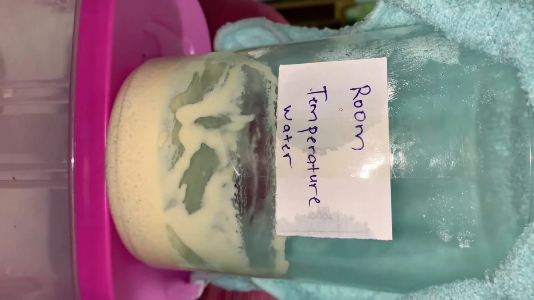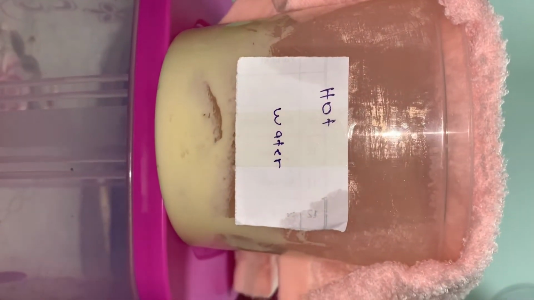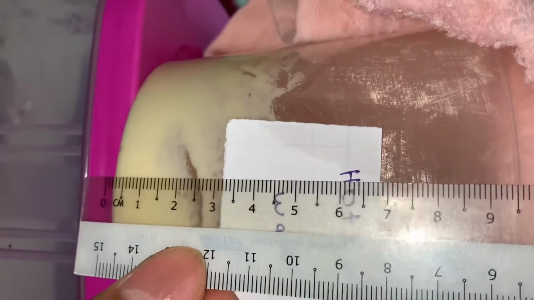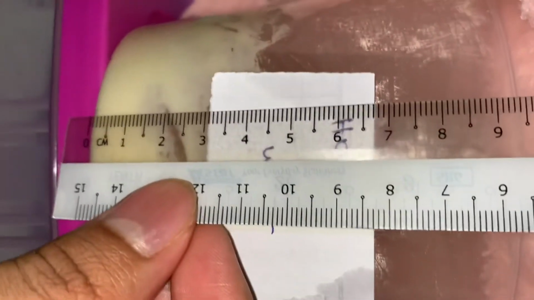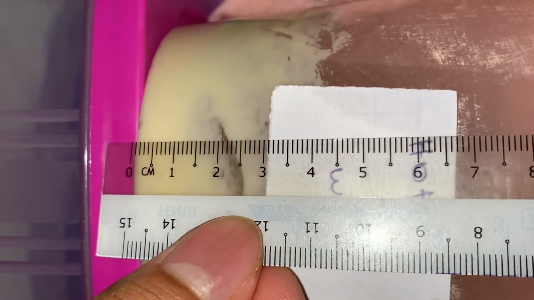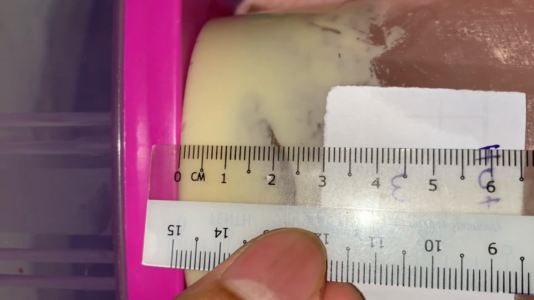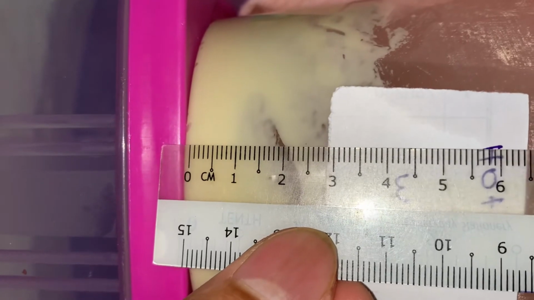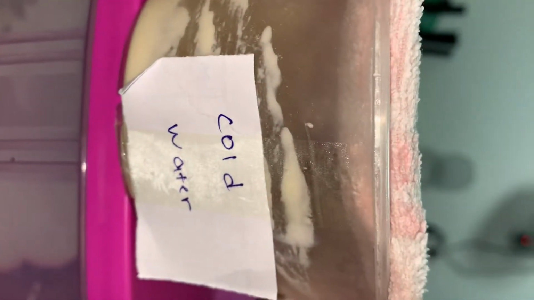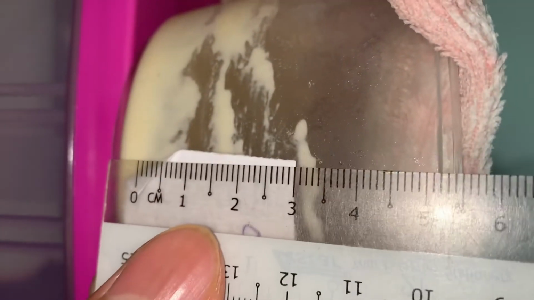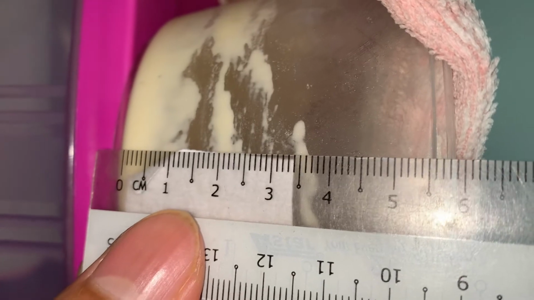For hot water, after 40 minutes, the height of the dough is 1 centimeter. After 40 minutes for cold water, the height of the dough is 1 centimeter, which is not rising.